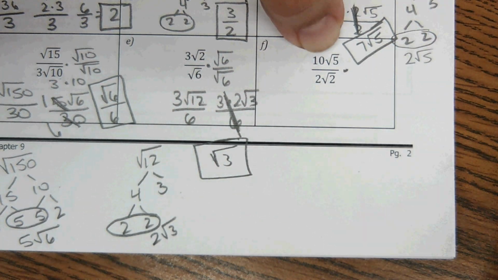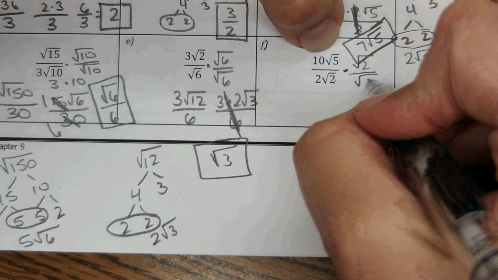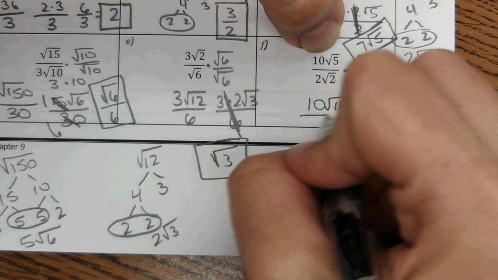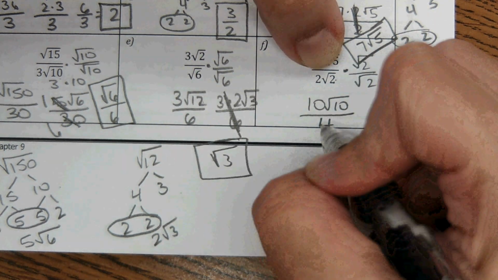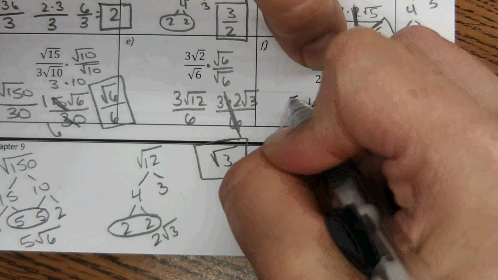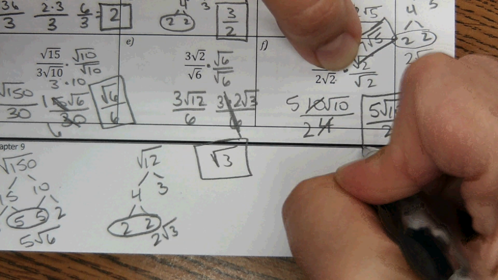And F, I'm going to get rid of the square root of 2 as a denominator. 12 by 2, 12 by 2, 5 square root of 10 over 2.